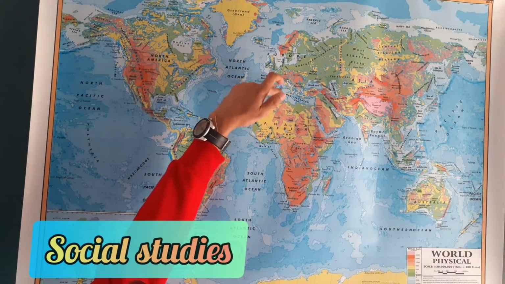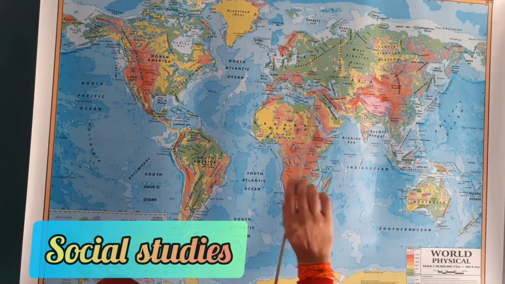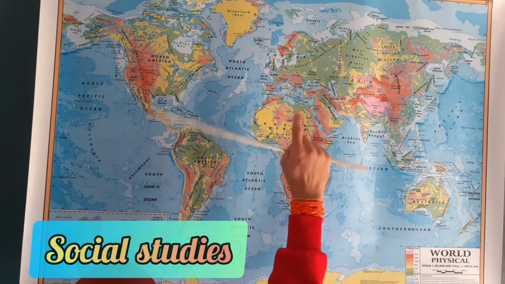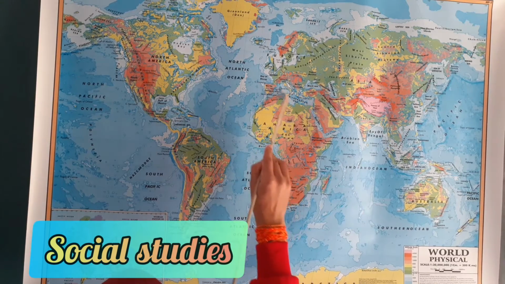The Mediterranean Sea is located between Europe and Africa. You can see it clearly here. This is the Mediterranean Sea, right?